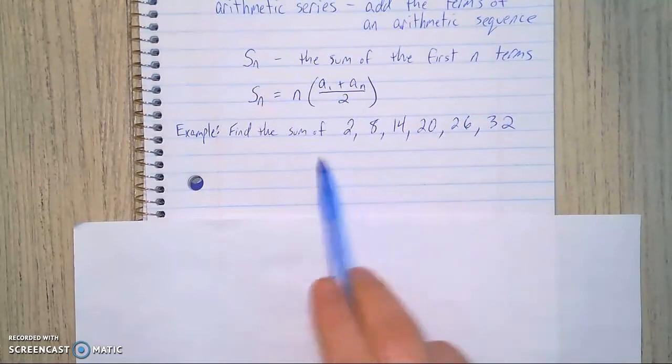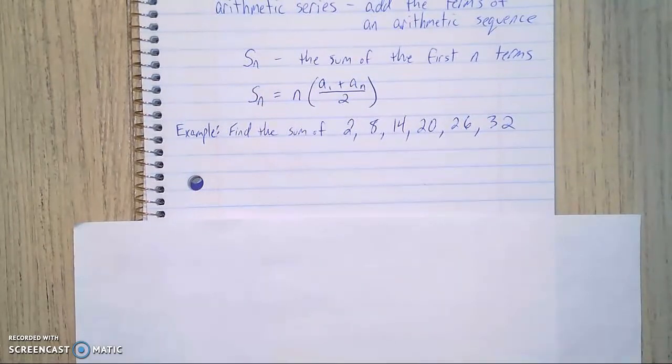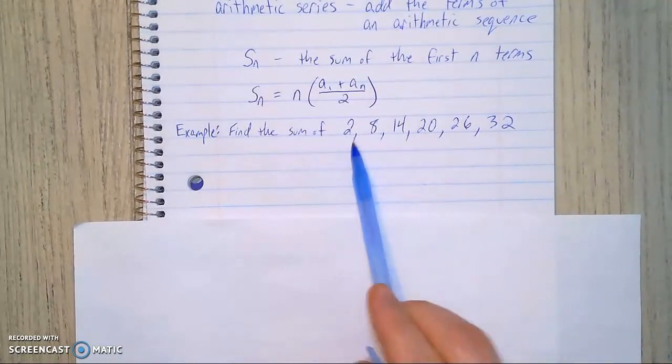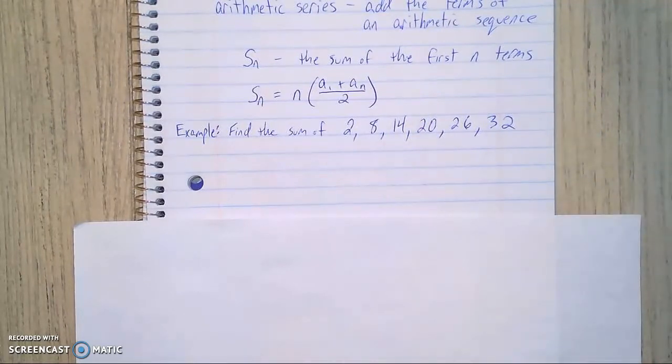Now, of course, when I see those 6 terms the way they are, if I really just wanted to find the sum of them, it would be easy enough to just press 2 plus 8 plus 14. You could do that on a calculator. Literally just add those numbers together, and you'll get your answer. Not all of our series are going to be that simple, though.